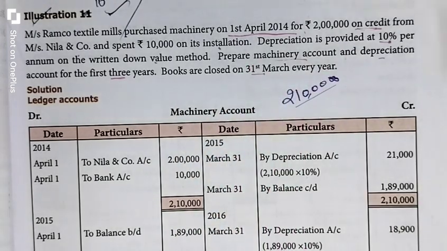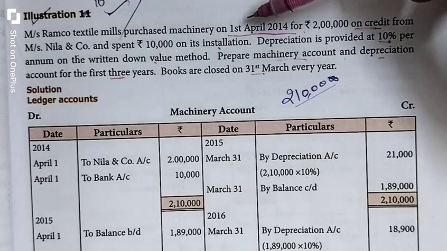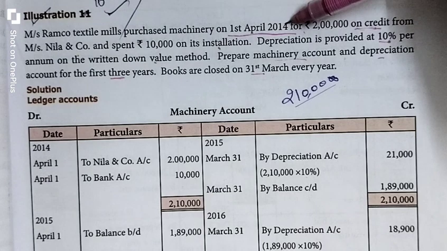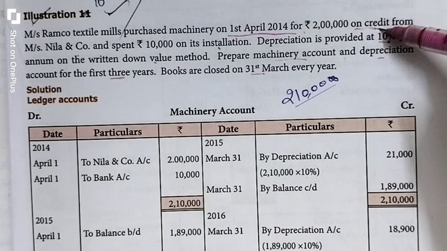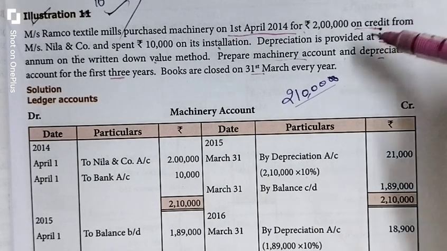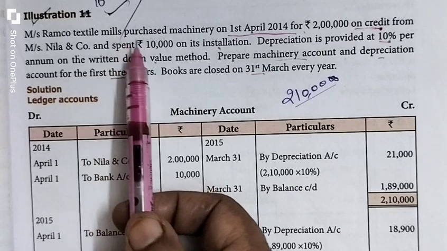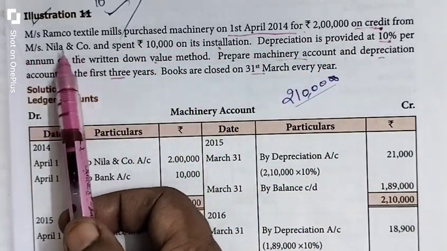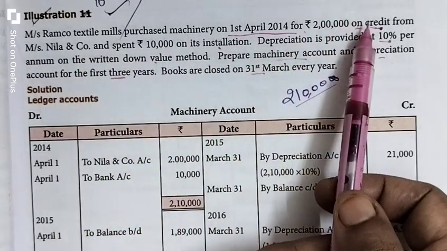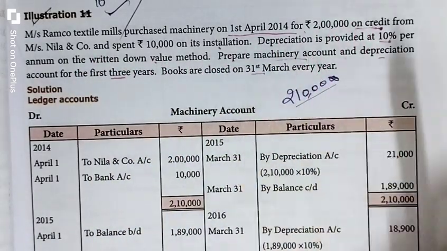So what we have to note here, listen: when did they purchase the asset? That is 1st April 2014. On what basis did they purchase the asset? On credit basis. Miss Ram and Co. Textile Mills purchased machinery from Miss Neela and Co. on credit basis. So what's the journal entry?